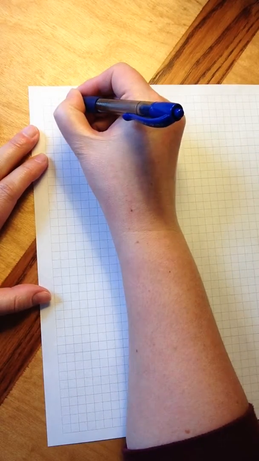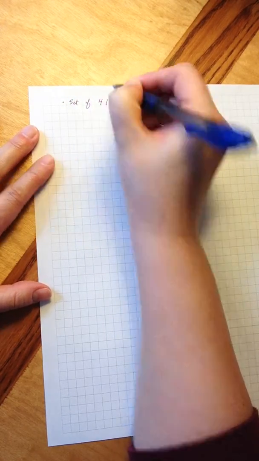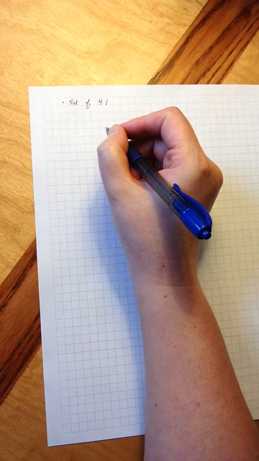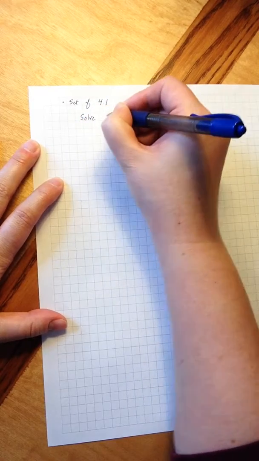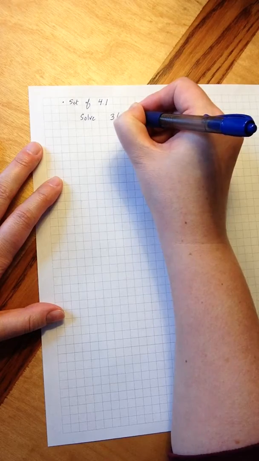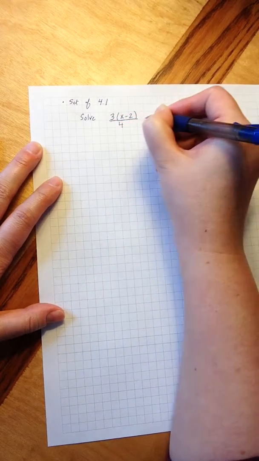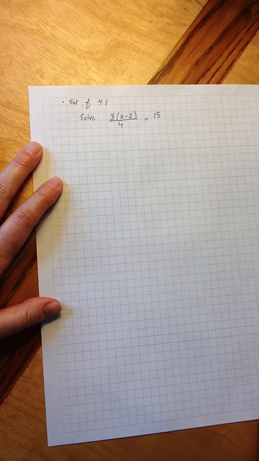This is an example problem from the set of 4.1. In this section of the homework, they're asking you to solve equations. So we're going to solve, in our case, 3 times the quantity x minus 2 all over 4 equals 15. Now there are many ways to go about solving this problem.